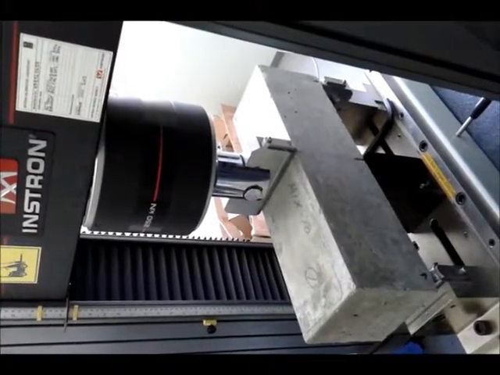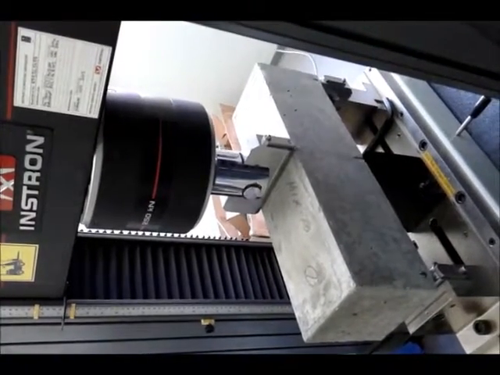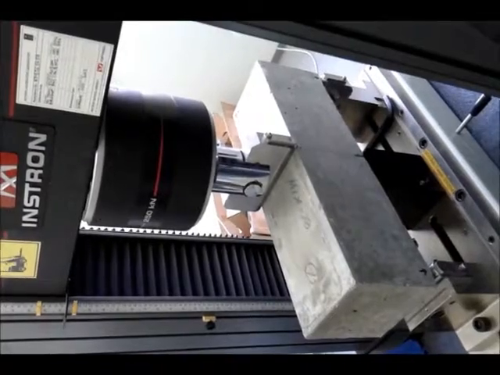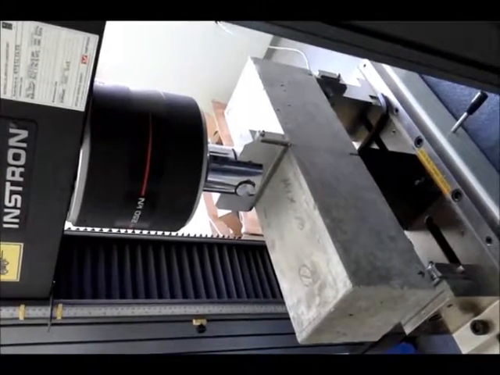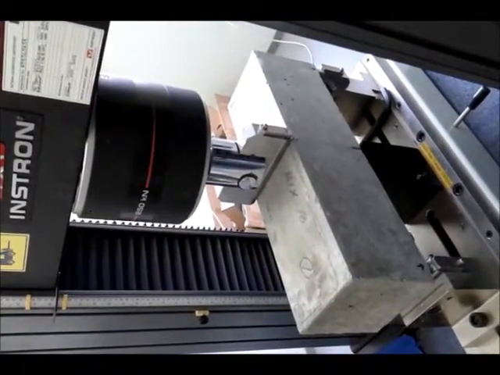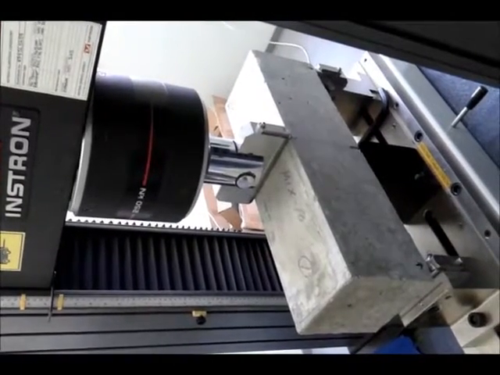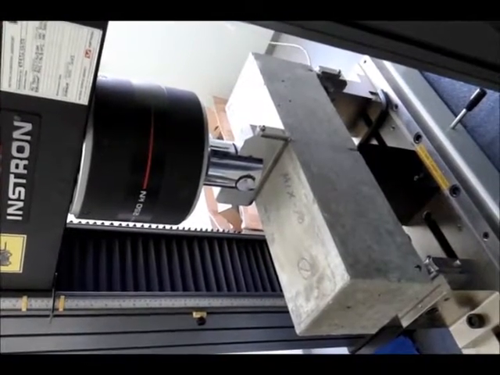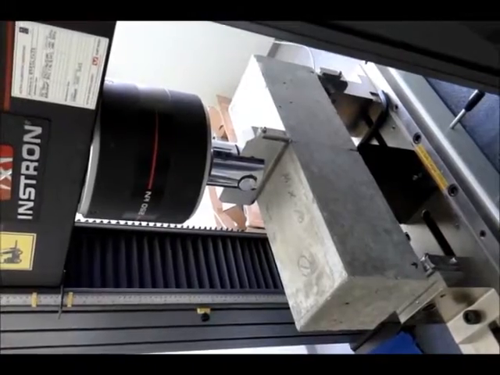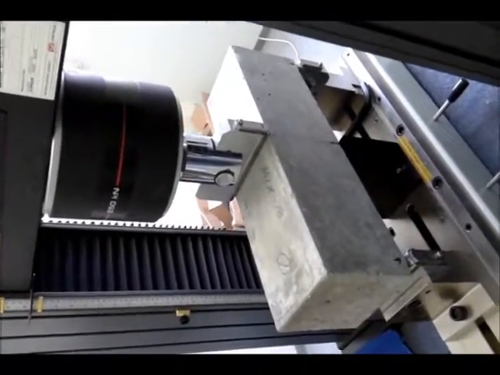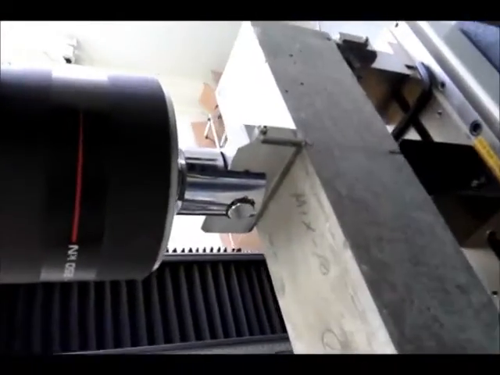But have you done this test with some of the customers? I'm sorry, have you done this kind of specimen? No, it's new to me. Instron, as a company, have supplied it for other customers, but I've not done this test. Personally, I've done 3-point bend, but with metals, not with concrete.